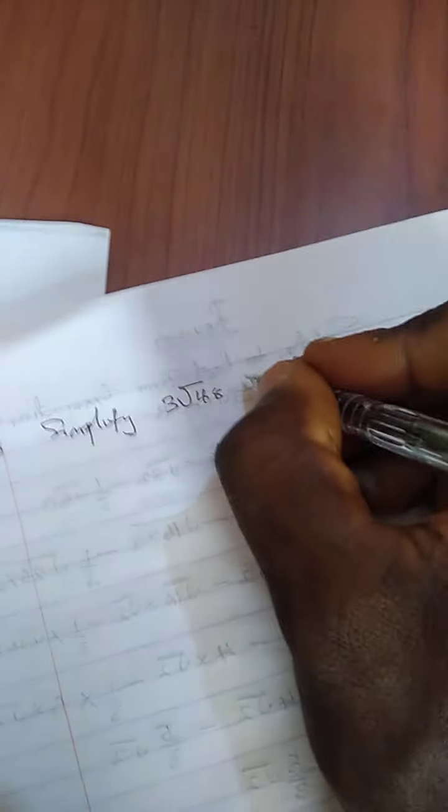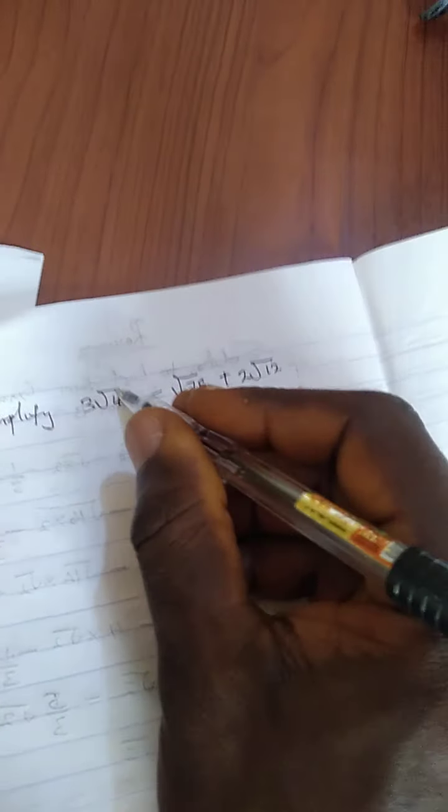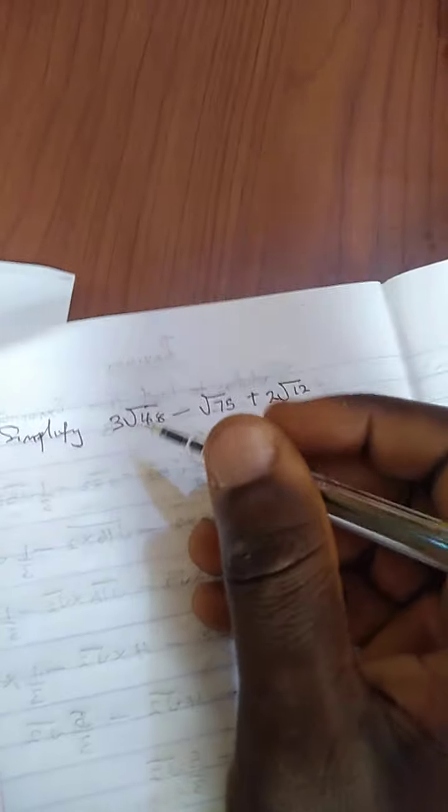So we have simplified 4a: 3 root 48 minus root 75 plus 2 root 12. What we need to do is break down these numbers into two factors, just like we did in the first one.